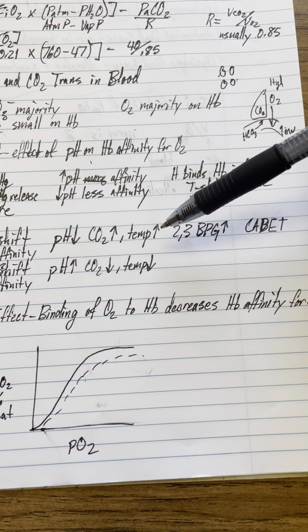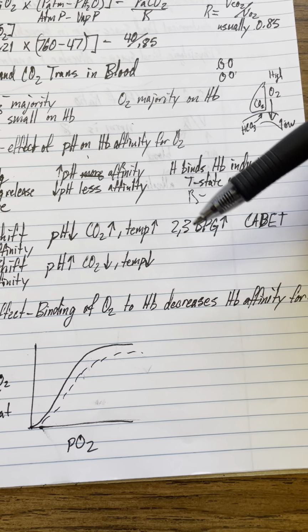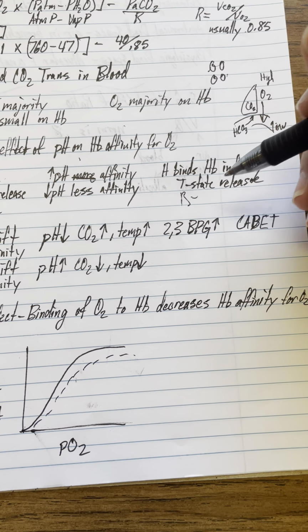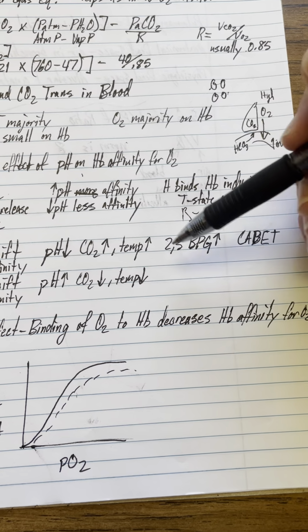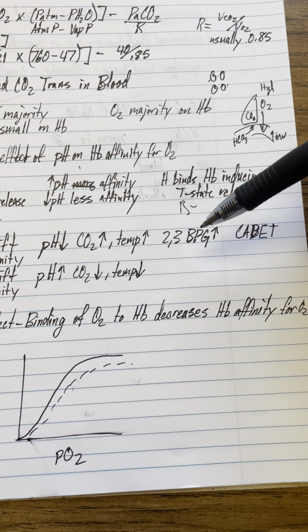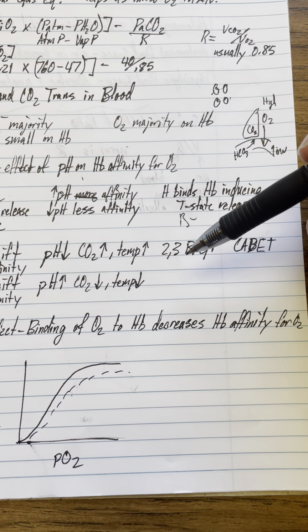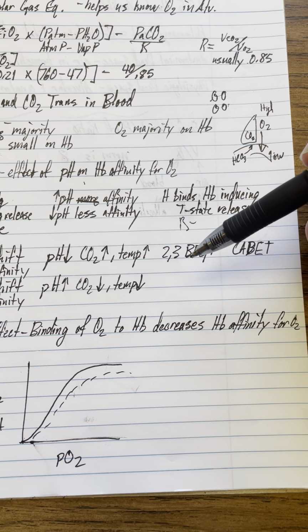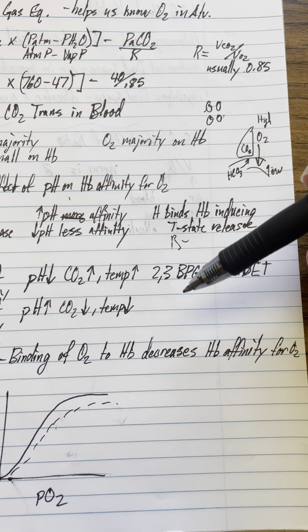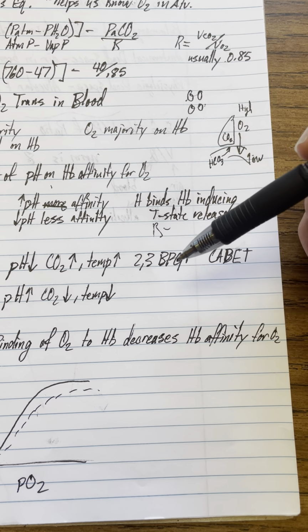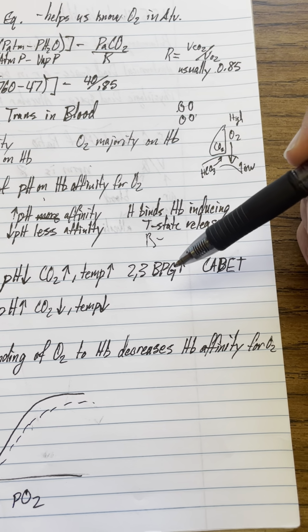Increasing of temperature, more activity, more heat, increasing of viscosity of fluids will bump off oxygen as well. So colder air will hold a little bit more oxygen, or at least your body will hold more oxygen than colder air.